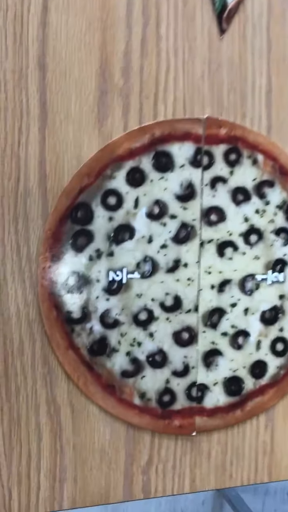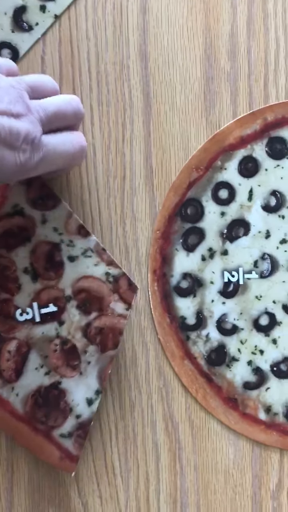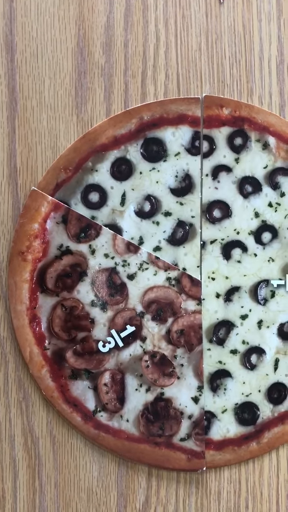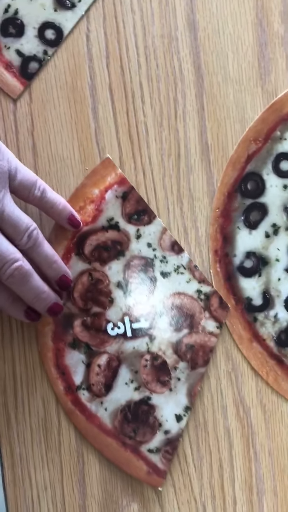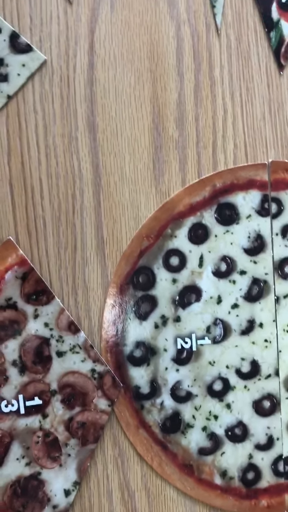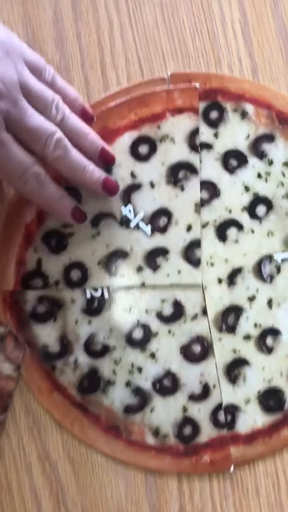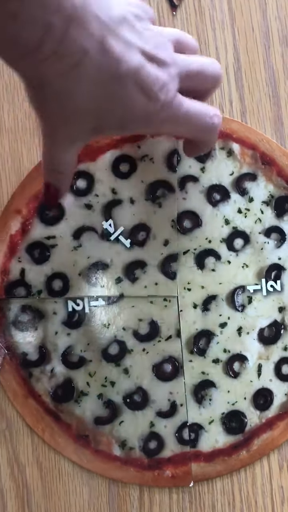We've got our half, and now we've got our third, and you're noticing that the third, if I place it on here, is a little bit smaller than that half, right? Now we've got the pizza cut into 3 pieces. If I go to my quarters, now the pizza is cut into 4 parts, and those pieces are getting a little bit smaller.